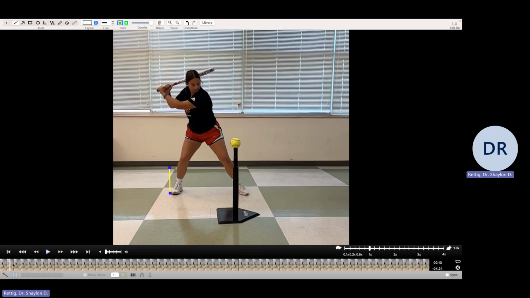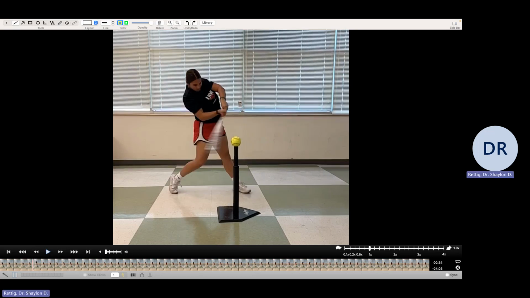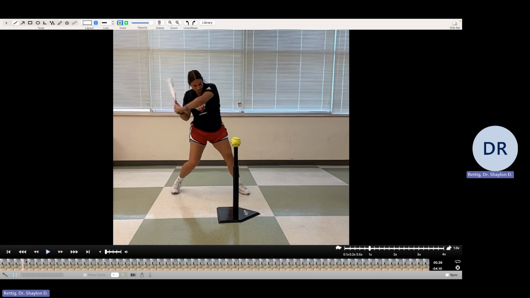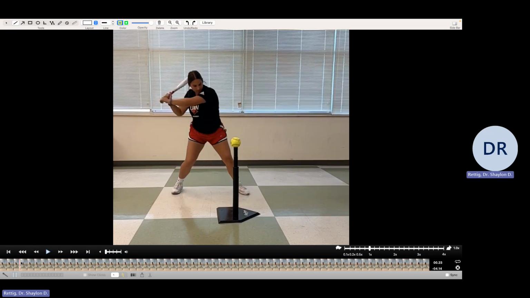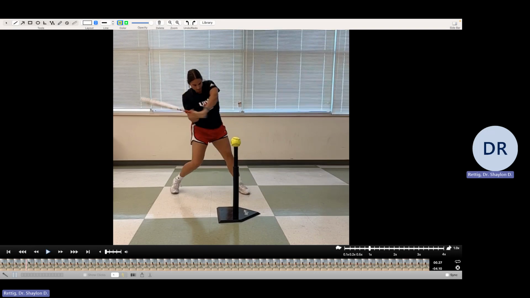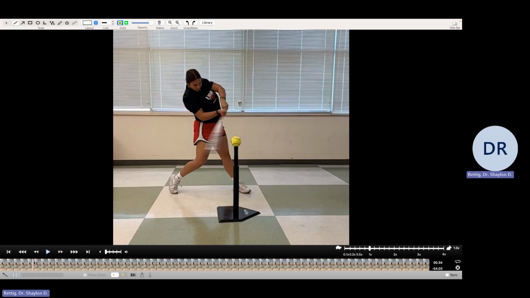The next thing we want to see is, do you have what we call a gate swing? We don't want that right elbow to get stuck on that hip for too long. All right, 1, 2, 3. So I get you 3 frames.